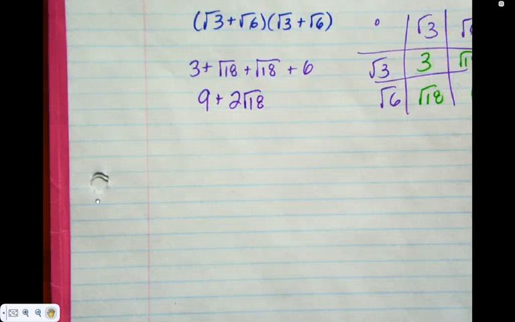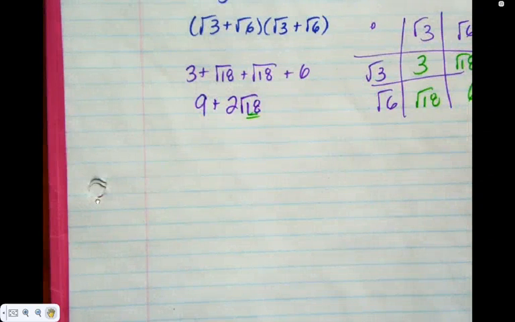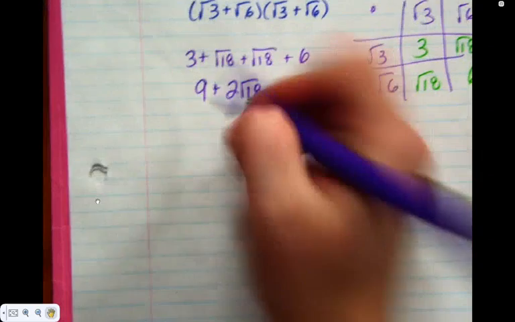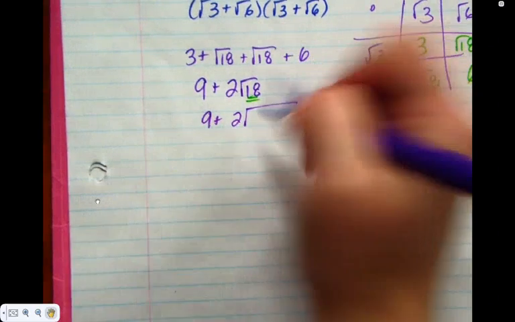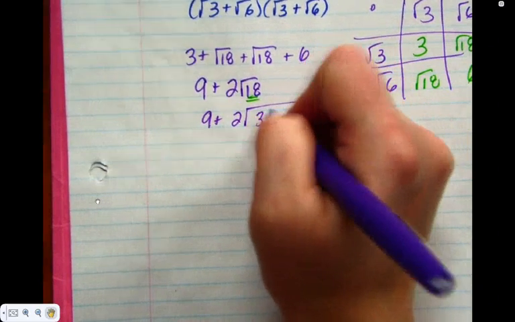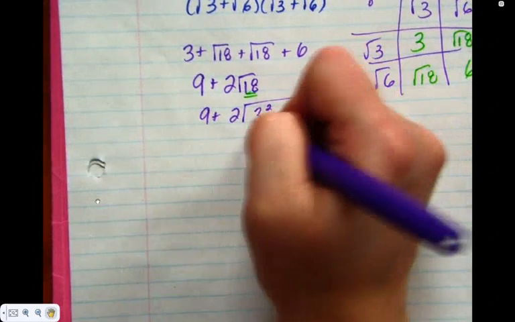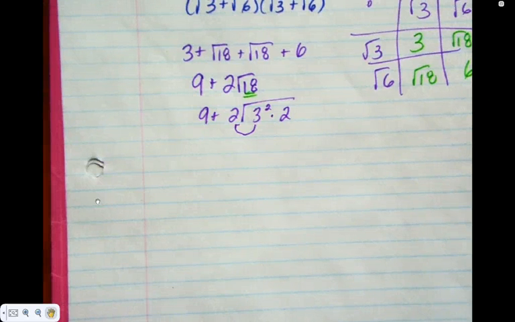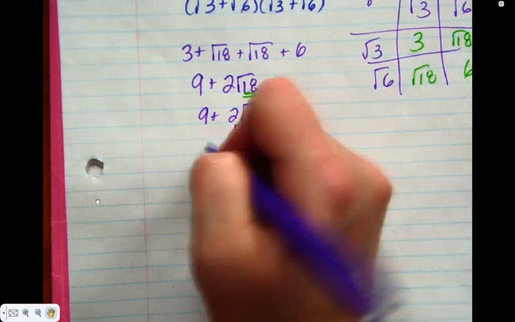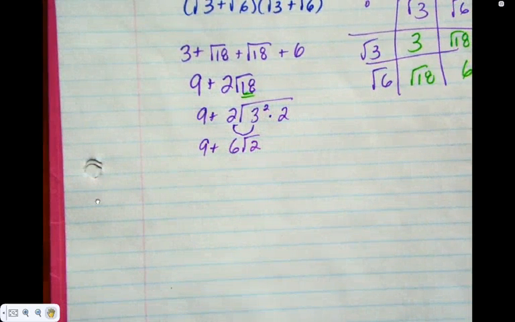No, why not? 18 should jump out at you. What's the perfect square factor in there? So how can we write this so that we can simplify it? And what happens to that squared when the 3 comes outside? Cancels. What happens to the 2 that's out there already when I put the 3 out there? So I get a 6 root 2. There's your final answer: 9 plus 6 root 2.